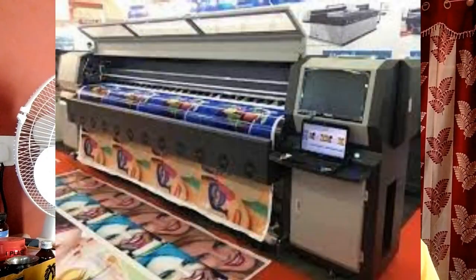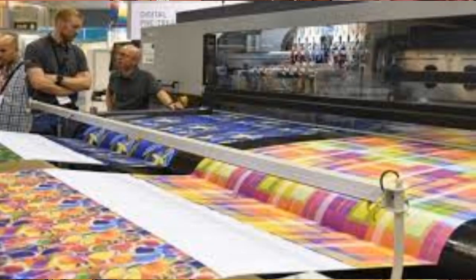Now we are discussing the textile printing unit. What is the textile printing process? Textile printing is the process of applying color to fabric in definite patterns or designs. In properly printed fabrics, the color is bonded with the fiber so as to resist washing and friction.